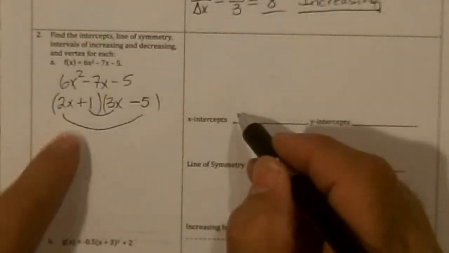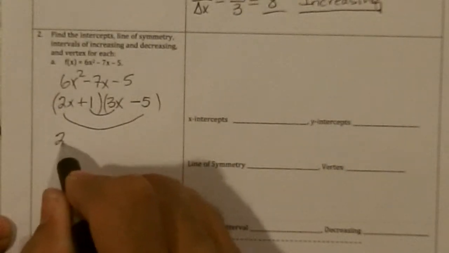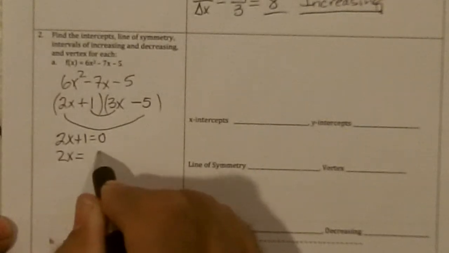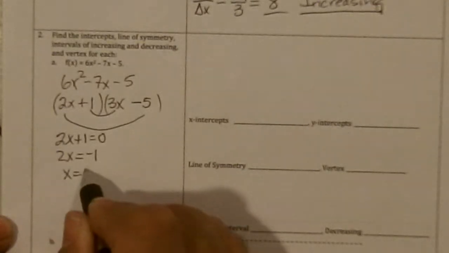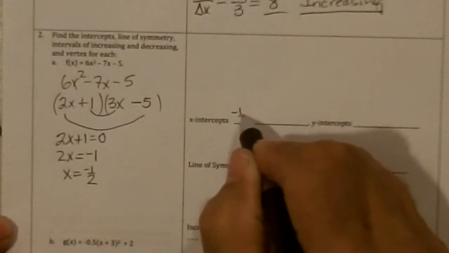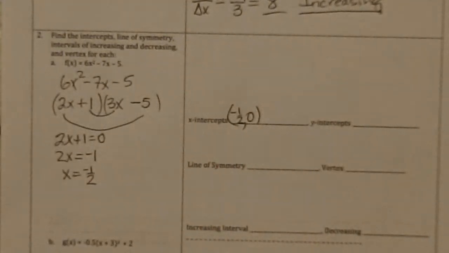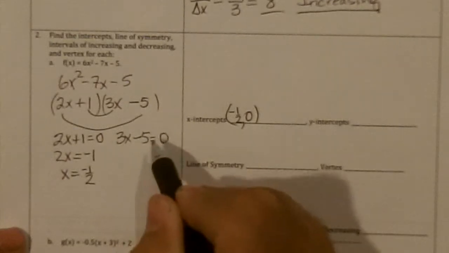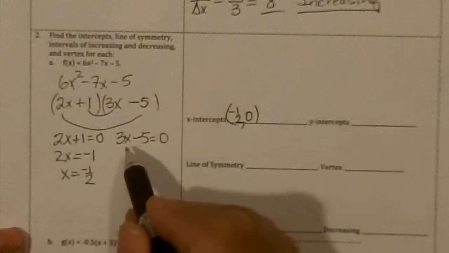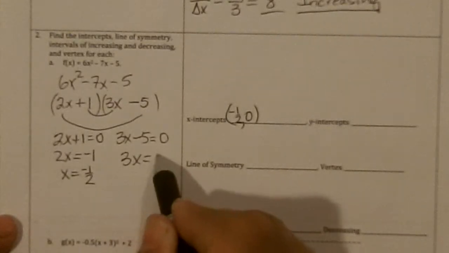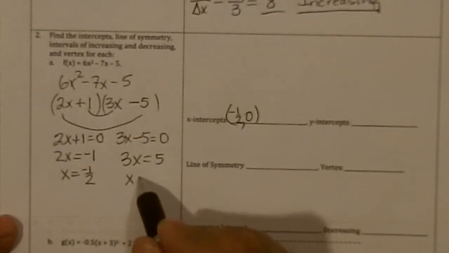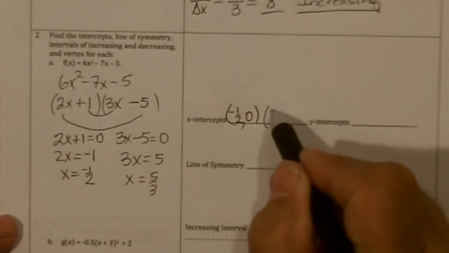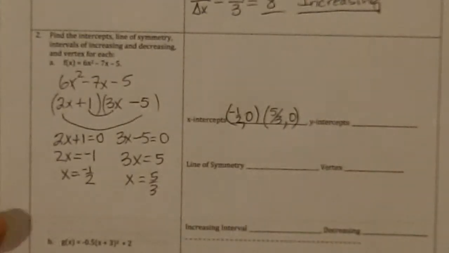Okay, so our x-intercepts, I set each one of these equal to 0, so that'd be 2x plus 1 equal to 0. Subtract 1 from both sides. Divide by 2. So one x-intercept is -1/2, comma 0. It's a point, so it should be in point form. The other one, if I set 3x minus 5 equals 0 and add 5 to both sides, then I get 3x equals 5. Divide by 3 and I get x equals 5/3, or 1 2/3, or 1.6666666. Those are my x-intercepts.